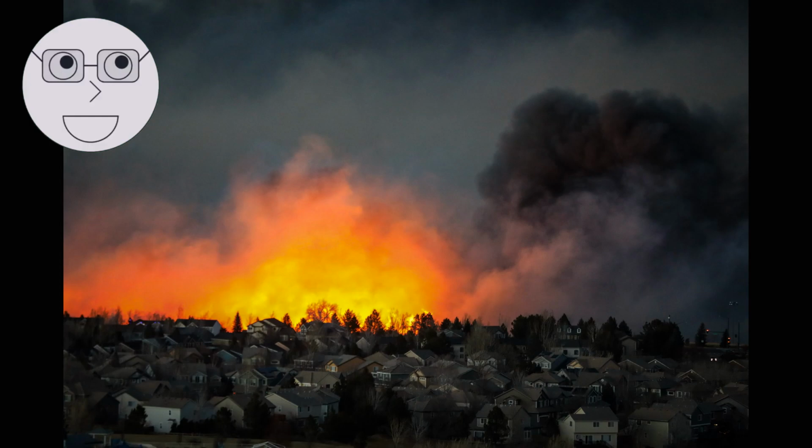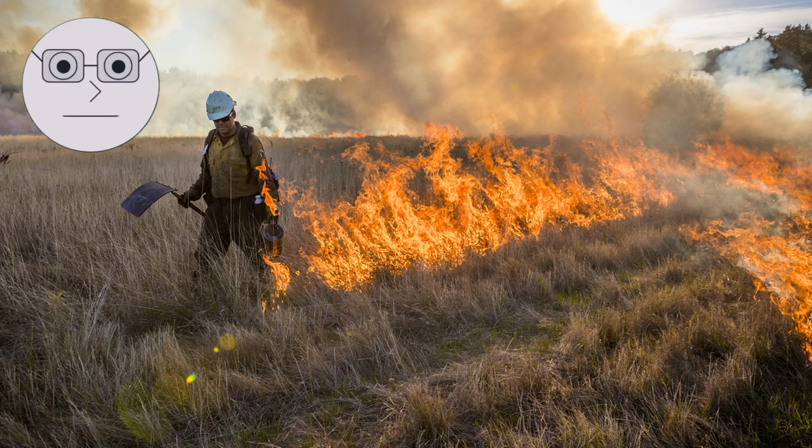In a forest fire, the wind can cause the flames to spread rapidly by supplying them with more oxygen. But controlled burns, which are intentionally set to clear out underbrush and prevent larger fires, rely on carefully controlling the amount of oxygen available to the flames.